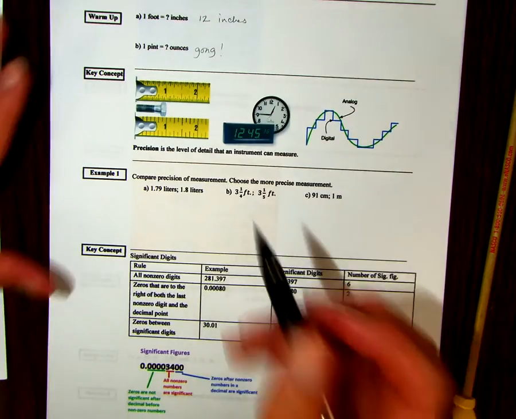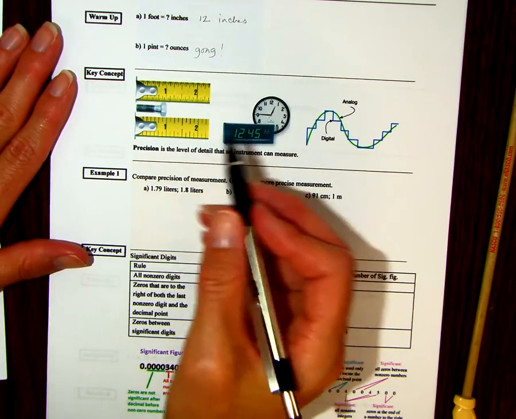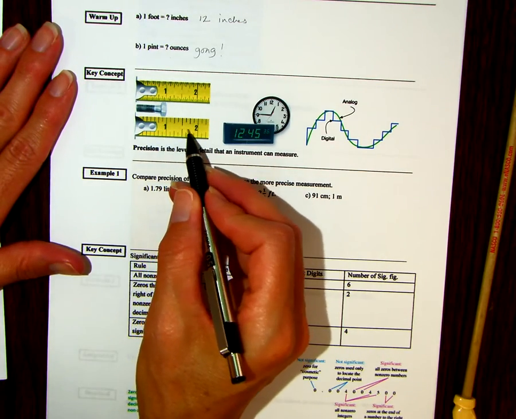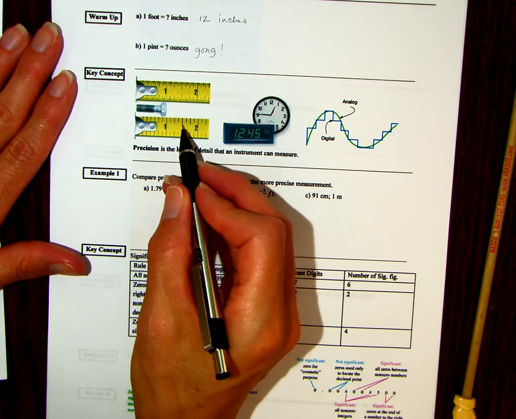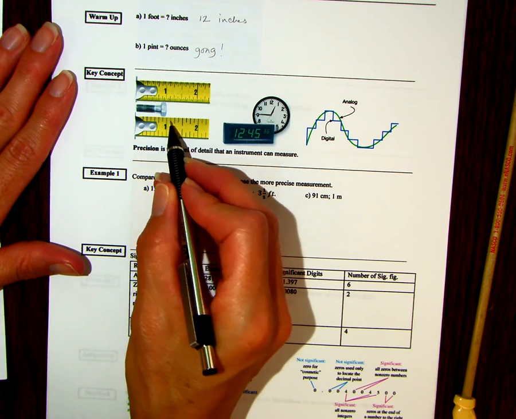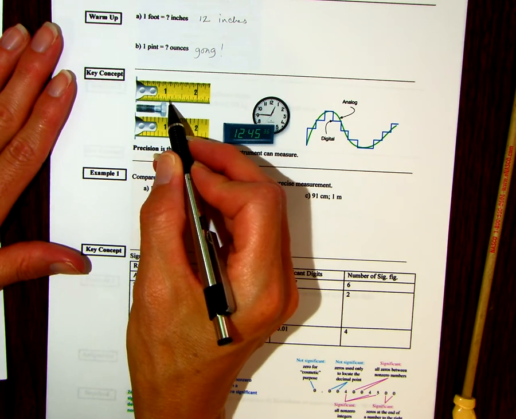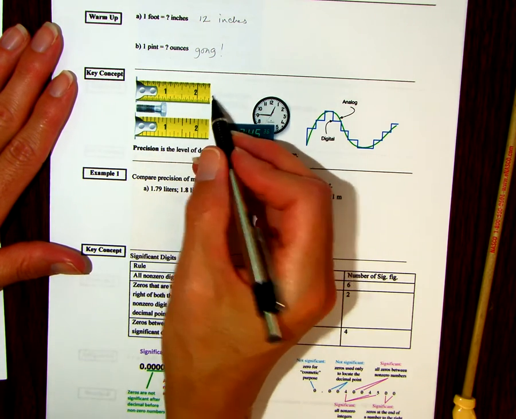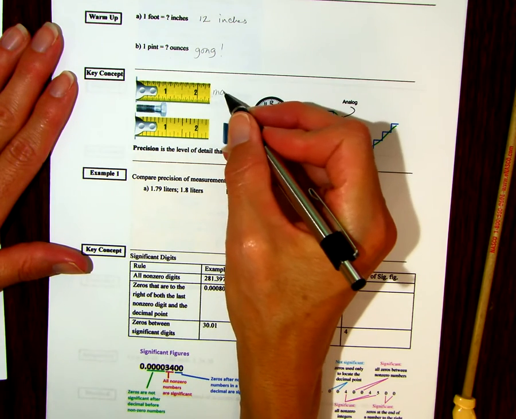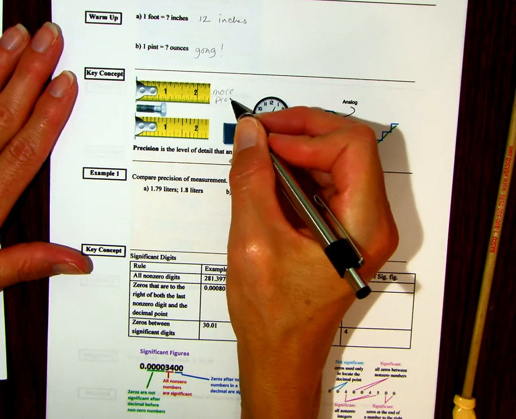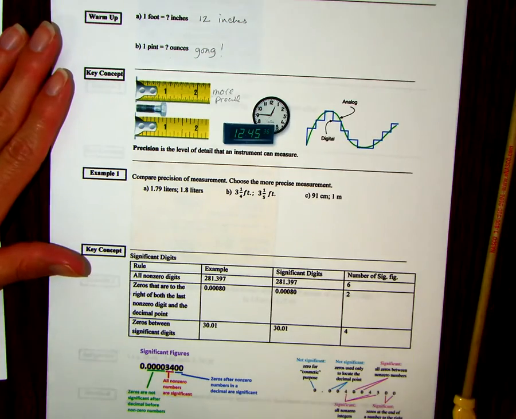Alright, key concept. If we look at these two tape measures, this one is broken off by inches, and then we have a ½ inch, a quarter of an inch, and an eighth. But if you look here, they broke that down even further. So this one is definitely a lot more precise. Sorry, I'm going to use red pen so you can see it.